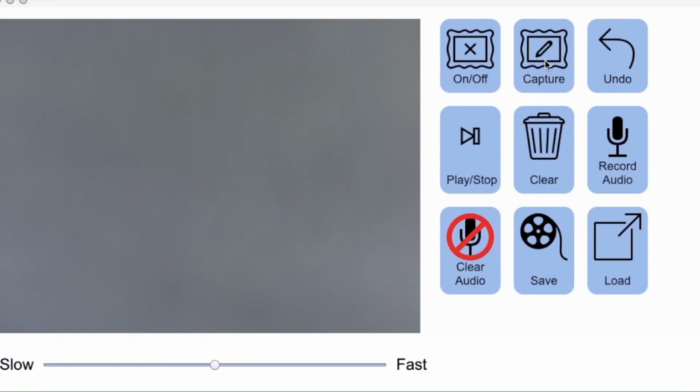The next option button is your capture button. This obviously takes a picture when you click on it. The next button is the undo button. So when you take a picture and you don't like it, you can press this button to undo the last picture that you took. The play stop button simply plays your stop motion animation that you have made so far. Very useful tool to figure out whether you are doing a good job or a bad job.